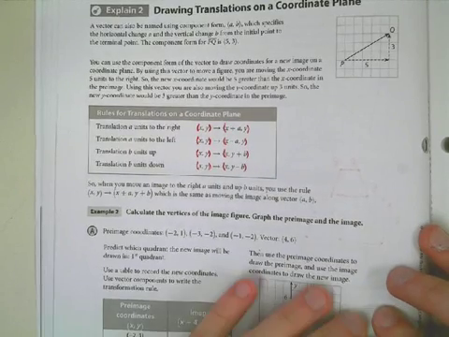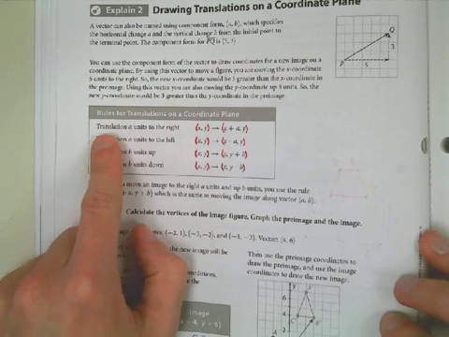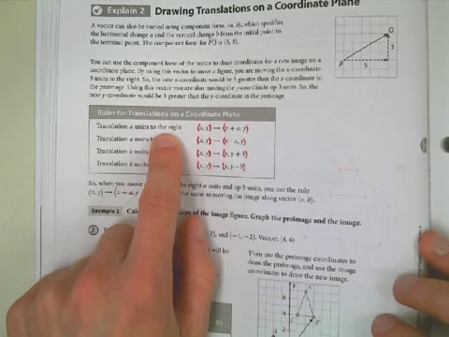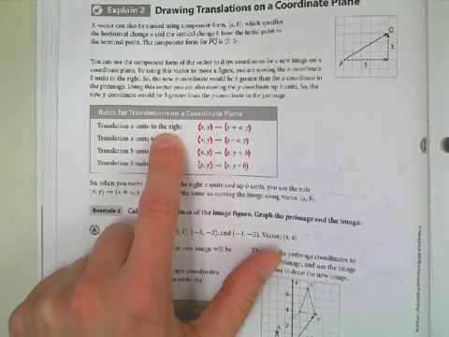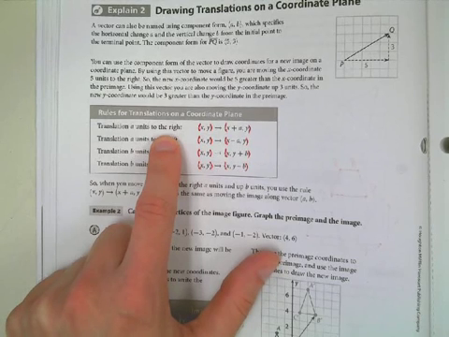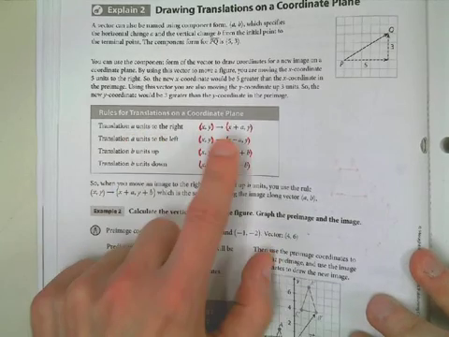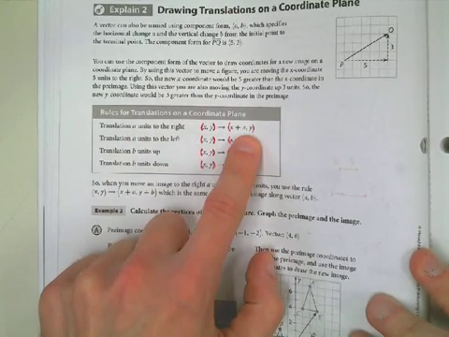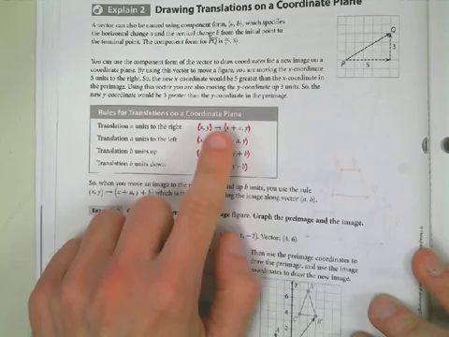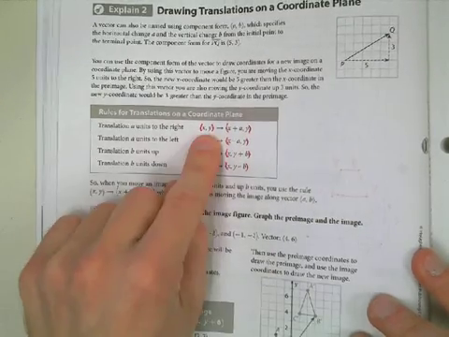Yes, Ikeva. Why are things like x plus a and x minus a? Because the idea is, if we're translating a units to the right, what moving right or left affects what coordinates? Translating a units to the right or left is controlled by the x coordinates. So if you're moving a to the right, you're going to add a to your x value. What is x and y? Those are just a generic point. So any generic point you have on your shape, you add a to the x to move to the right.